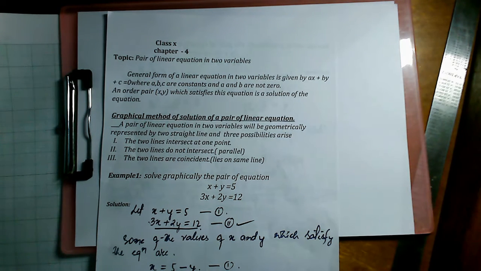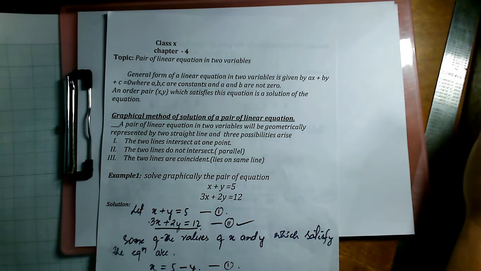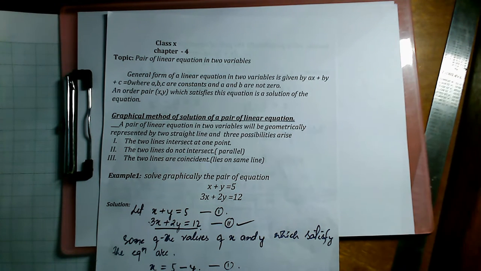So graphically, the solution of a pair of linear equation will be geometrically represented by two straight lines, and three possibilities arise. Number one, the two lines intersect at one point. Number two, the two lines do not intersect, and we call it parallel. And number three, the two lines are coincident, which means that they lie on the same line.